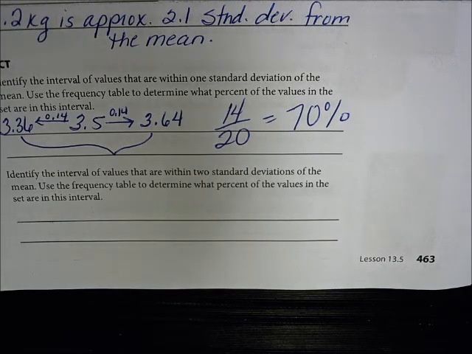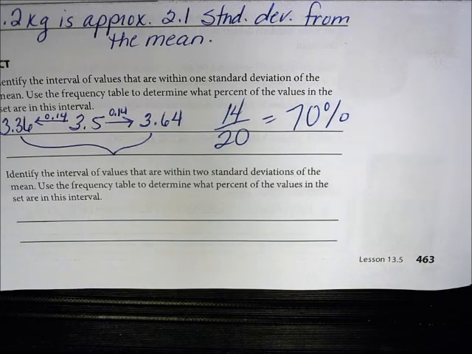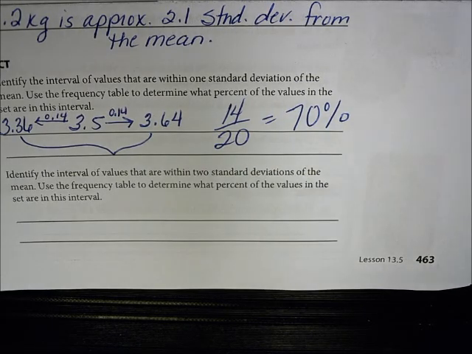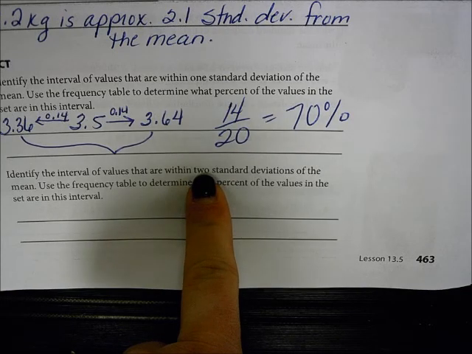I want you guys to do this next question. It's almost exactly the same, but instead of the interval of values that are within 1 standard deviation, now they want to know within 2.